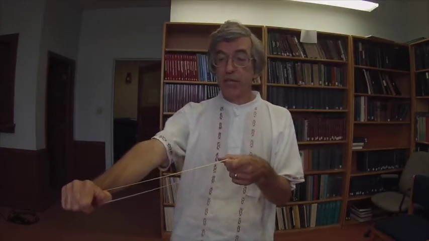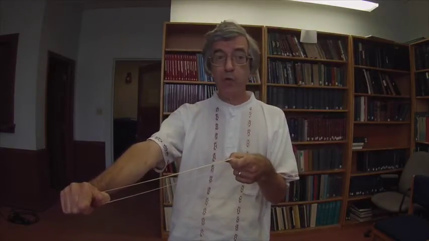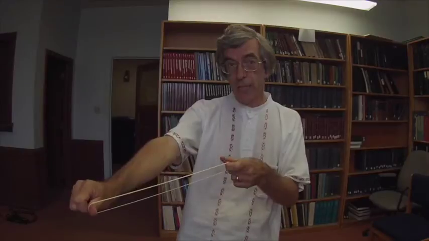An example of such an elastic material is a rubber band. When I apply a stress, the rubber band changes shape. But when I remove that stress, it returns back to its original shape again. So I apply the stress, it changes shape, I remove the stress, and it returns back to its original shape.